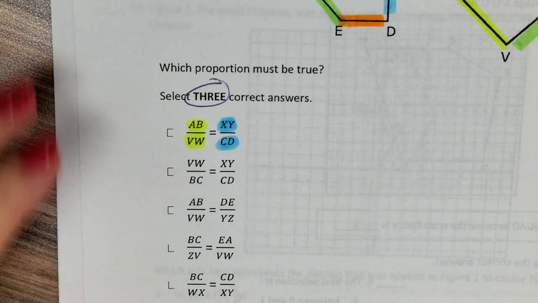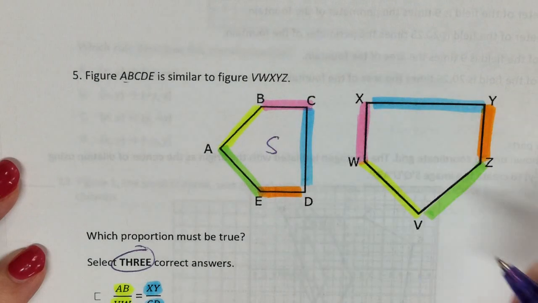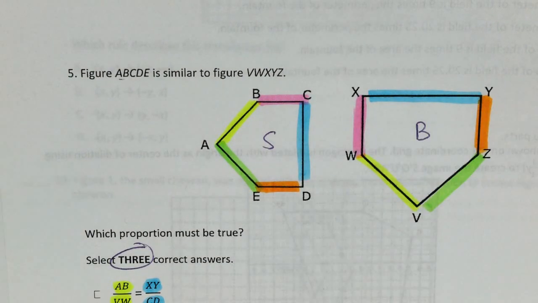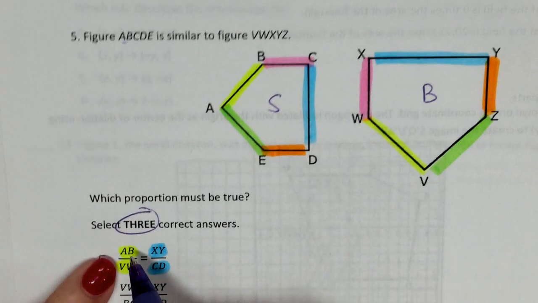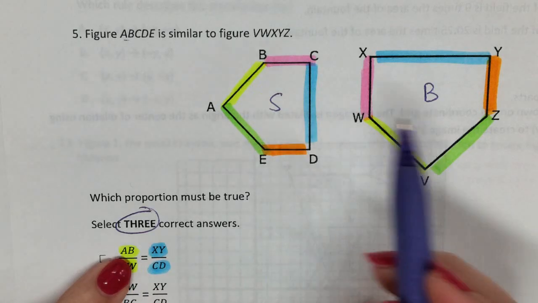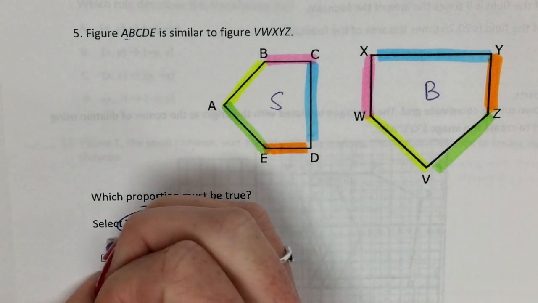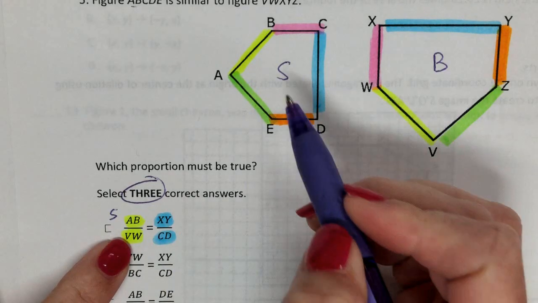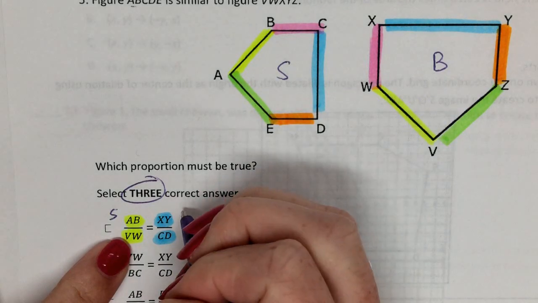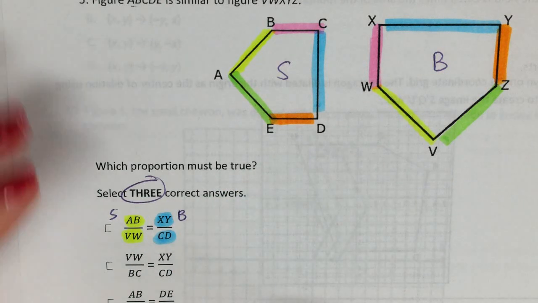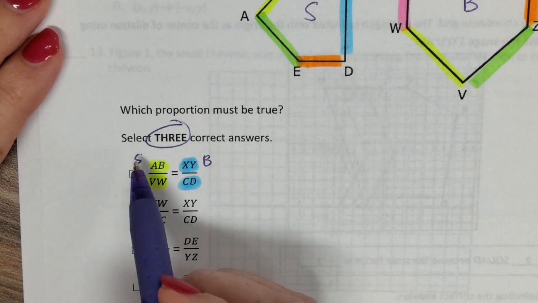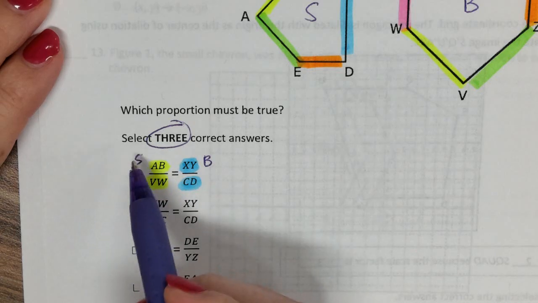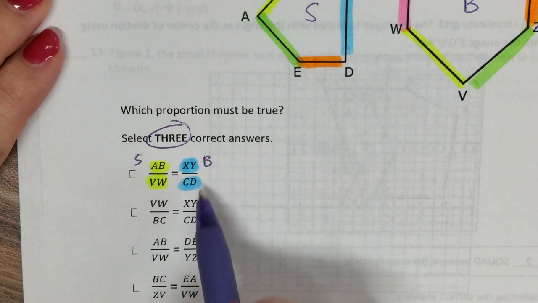So everybody watch. This is the smaller shape. This is the bigger shape. Write it down. All right. What did AB come from? Smaller or bigger? Smaller. What did XY come from? Smaller or bigger? Bigger. So if this is set up correctly, then these two on the left need to be small, and these two on the right need to be big.